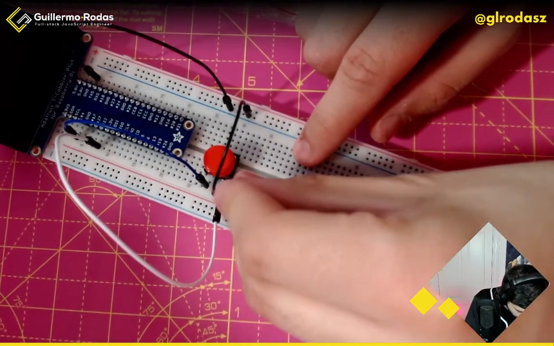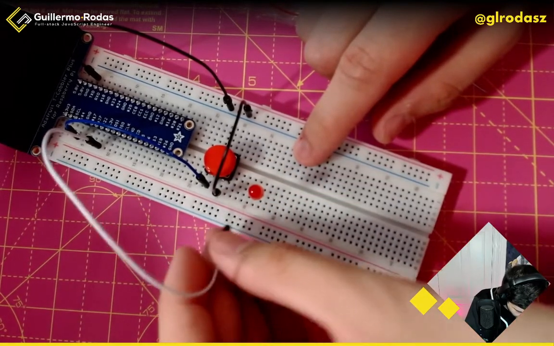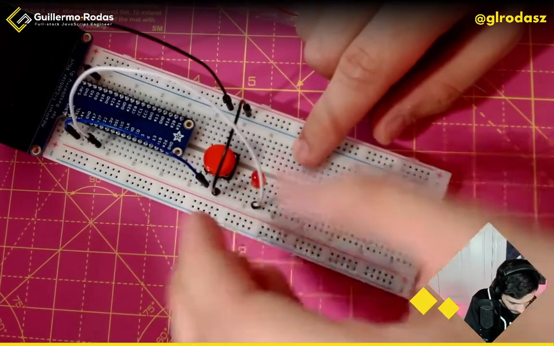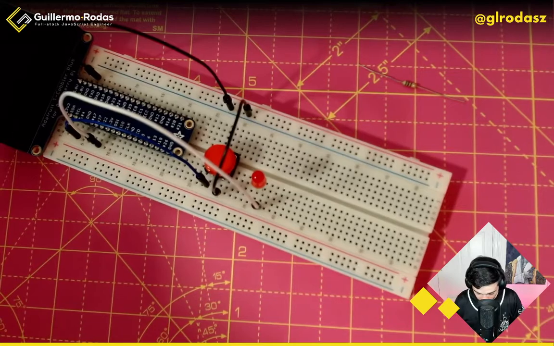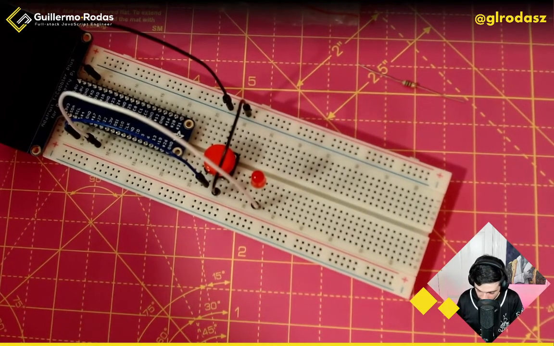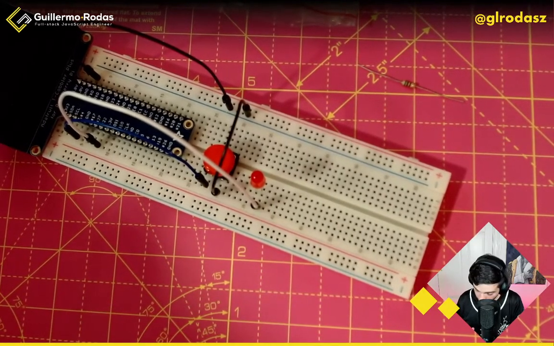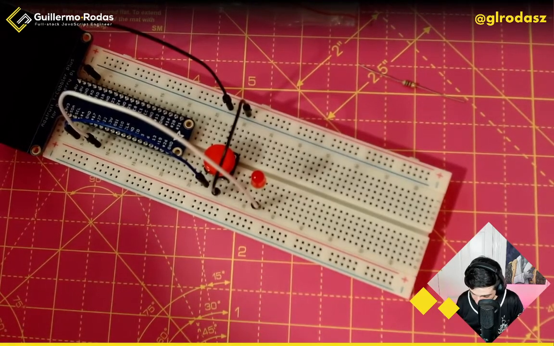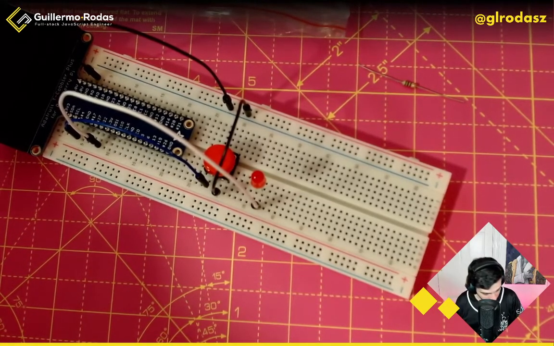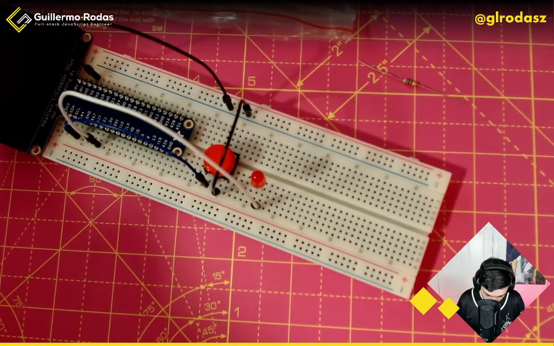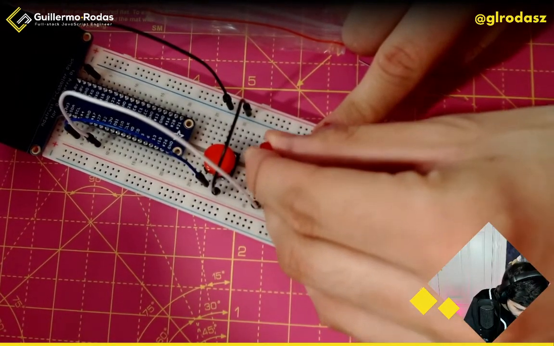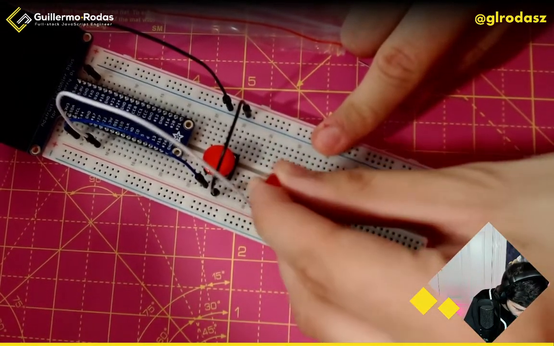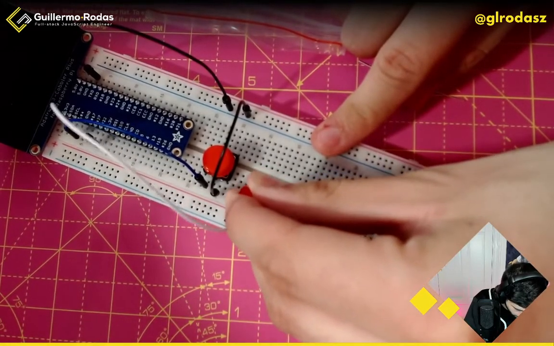So let's connect it here. This one is the positive, right? And then I just need another black wire. Oh, but wait, I forget how this is connected. Give me a second. I need to remember. For the long leg, we put the resistor on the positive. Yes, I need to put the resistor here. So I'm just going to move it here. Or maybe, no, just here.